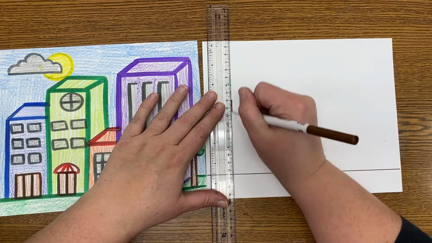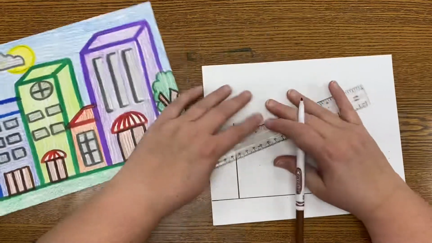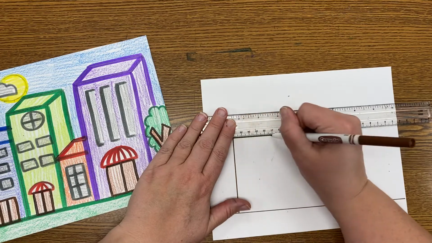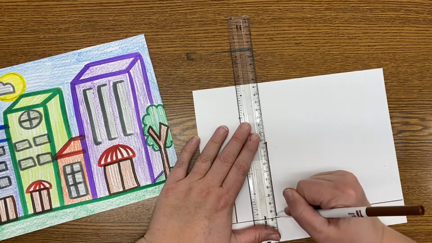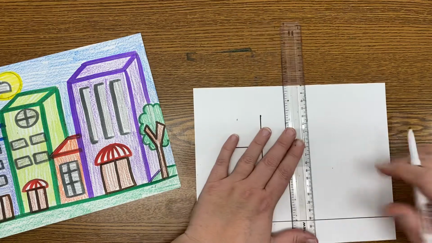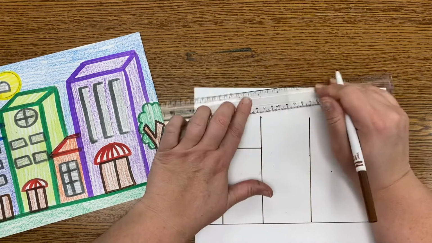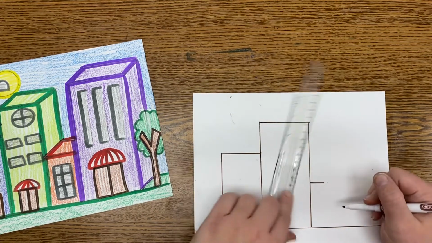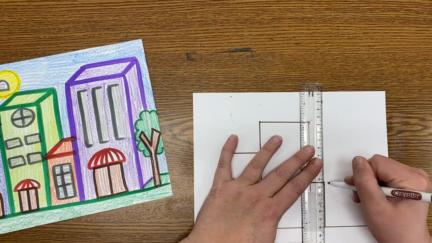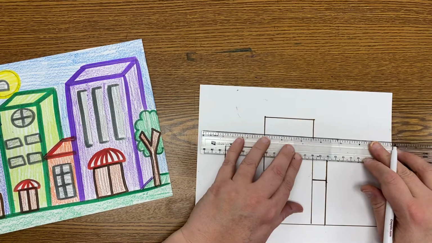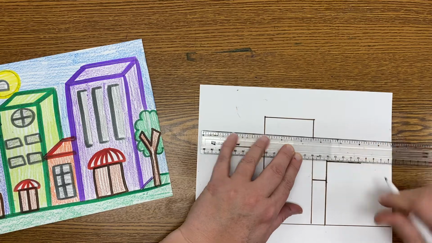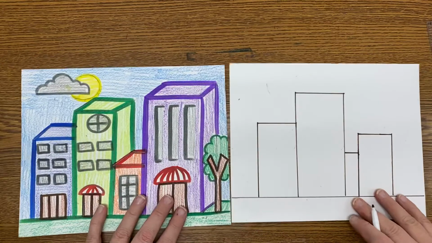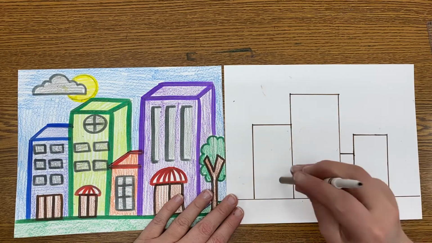Okay? So we're going to start by making 4 rectangles today. You can make them however big you want to. So there's 1 rectangle, and you can have them connect so that they're touching each other on the sides. So 4 rectangles. Okay, so I have my 4 rectangles drawn. These are going to be the 4 fronts of my buildings.